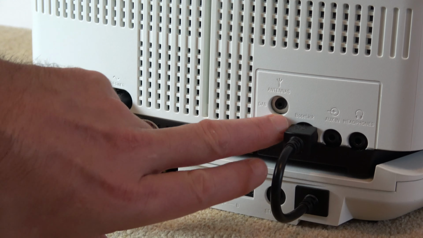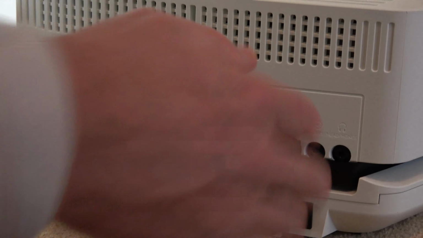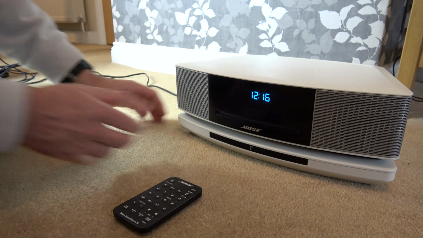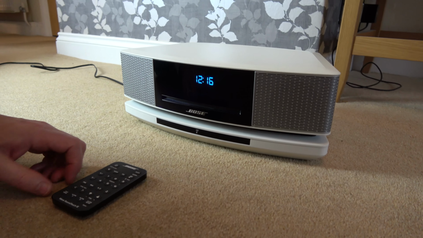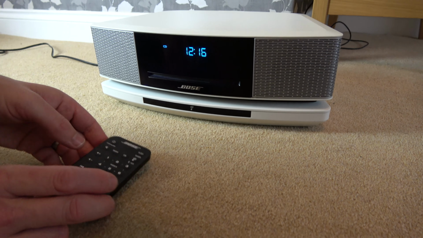We have an FM option here, and we have a DAB option there. Right now I haven't got anything plugged into here, but AM will still work, and also DAB will still pick up some channels as well. So we need to turn it on either via the remote control or just tap in the top, and then we need to go to radio.